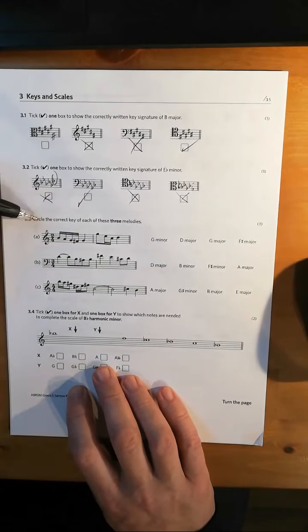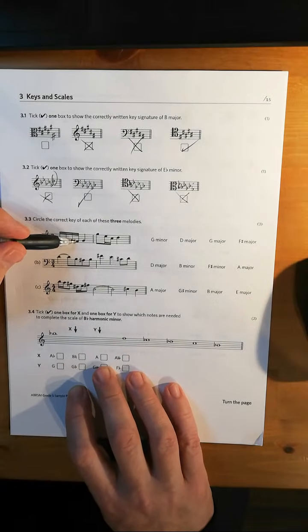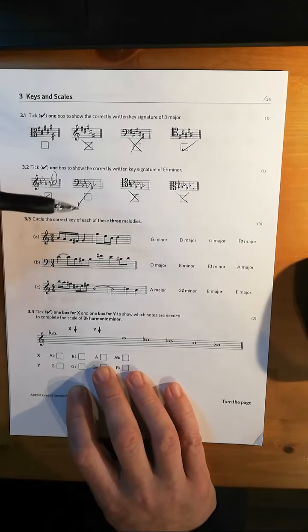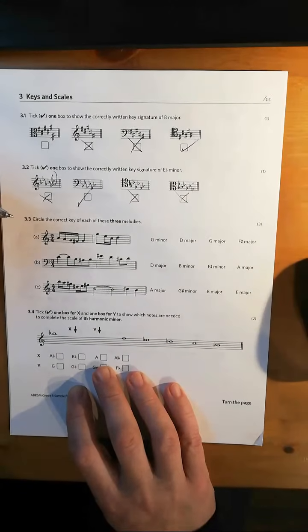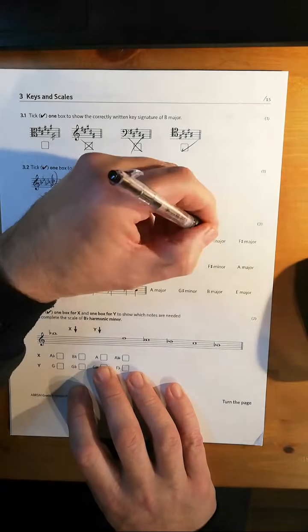Right, circle the correct key of these three melodies. So here we have just an F sharp. Yeah, it's grade 5 theory. That's the title of the video. Anyone got an idea? G minor, D major, or F sharp major? 3.3a. What is the correct answer to this one? It's quite an easy one. It's just got an F sharp. Yes, Samuel, it is G major.